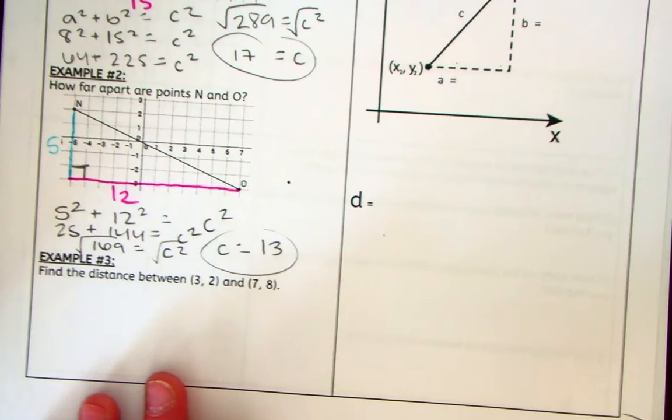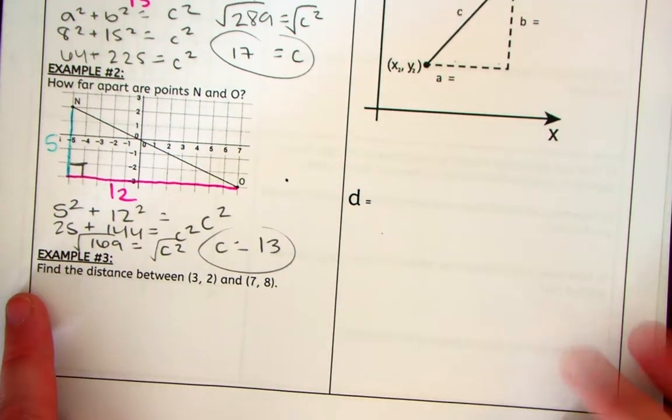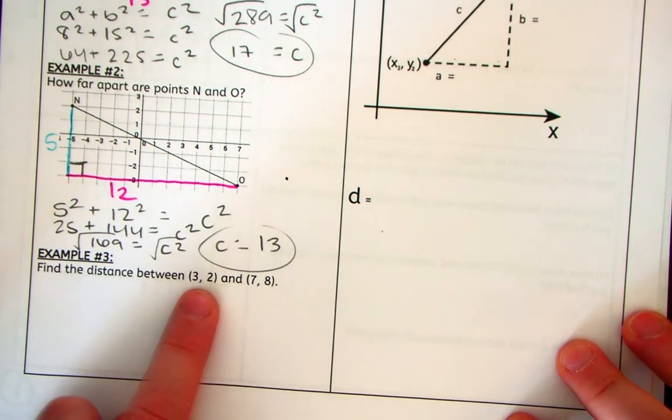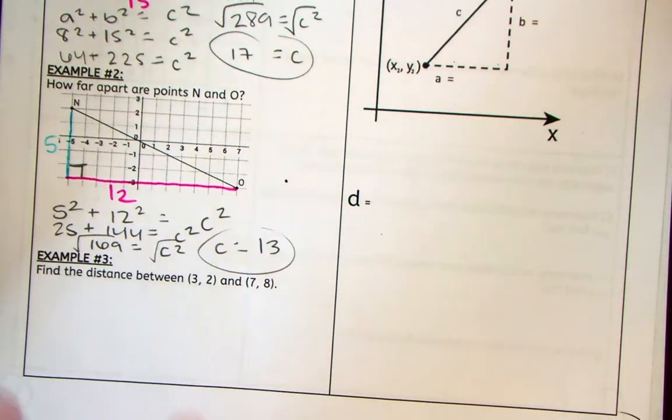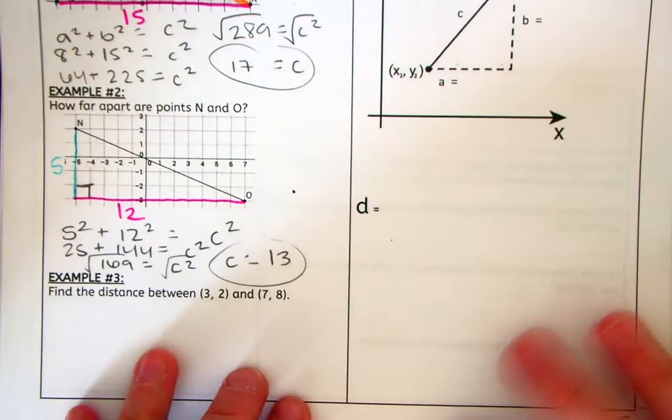Okay. So example 3 is different. It says find the distance between (3, 2) and (7, 8), but I don't have a picture, right? So now I'm going to show you how you could think of a formula to figure that out.